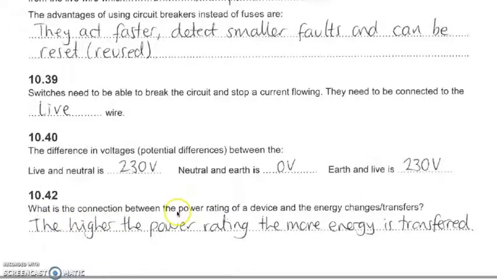And finally, what is the connection between the power rating of a device and the energy changes or the energy transfers? Well, the higher the power rating, the more energy is transferred per second, okay.